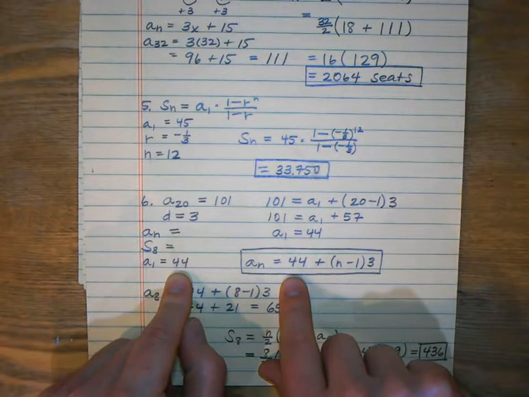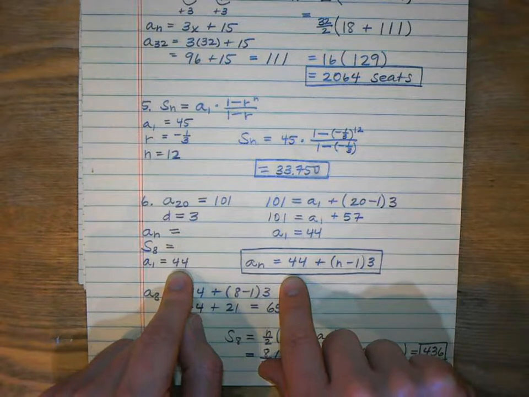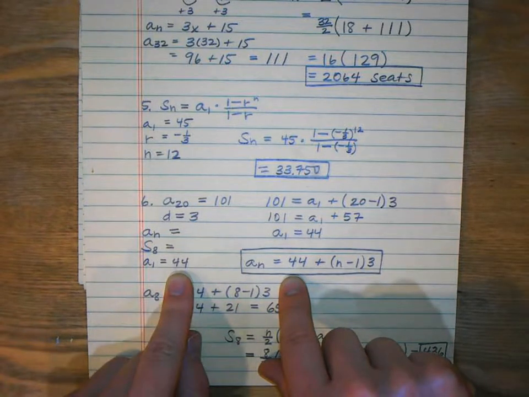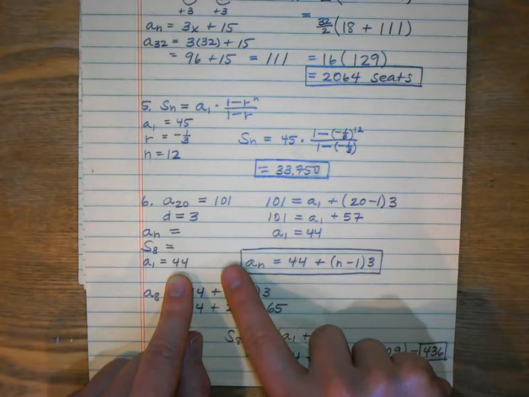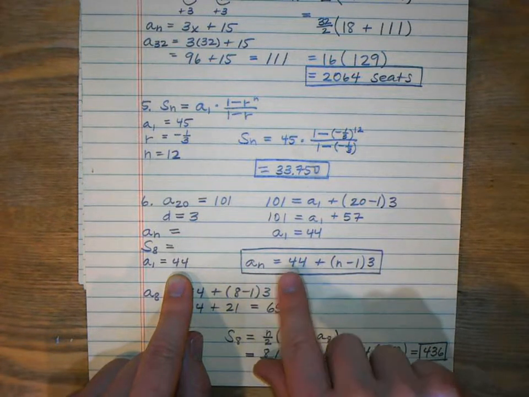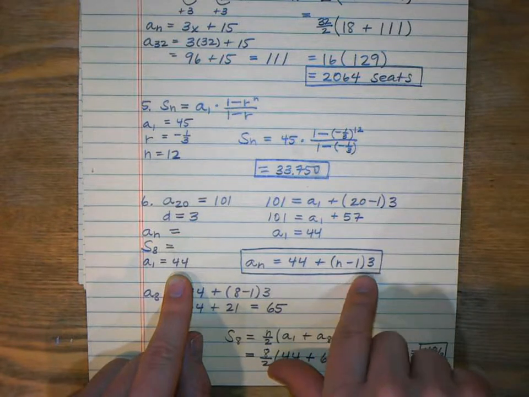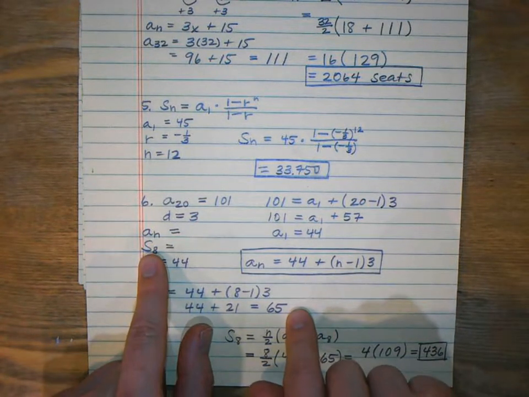If a sub 1 equals 44, I can now use that to figure out, 1, what the equation is for finding any term. And so that's the first answer. A sub n equals 44 plus n minus 1 times the common difference of 3. And now I can use that to find s sub 8.